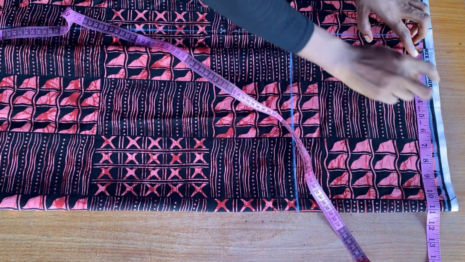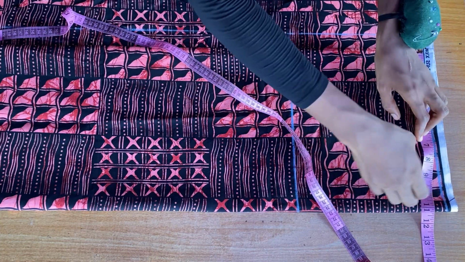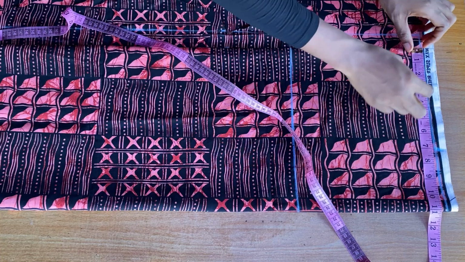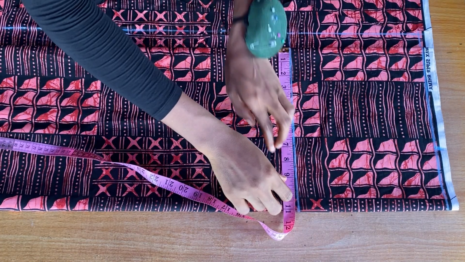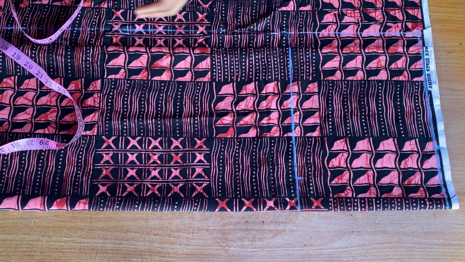The next thing I'm going to do is to take my round measurements. On my waistline, I'm going to take my waist round, which is 28 divided by 4, 7. So I'm marking 7 right here. Right down on my hip, I'm going to mark my hip round, which is 36 divided by 4, 9. So I am marking 9 right there.